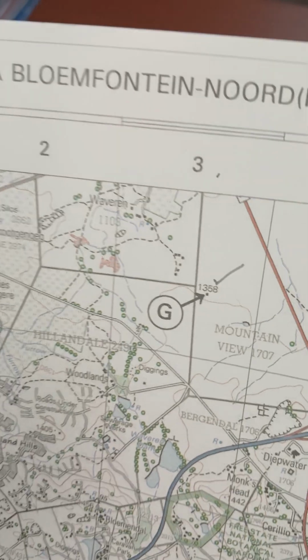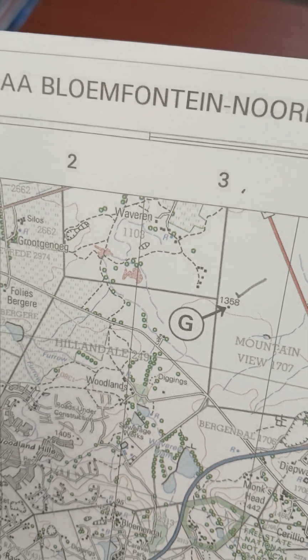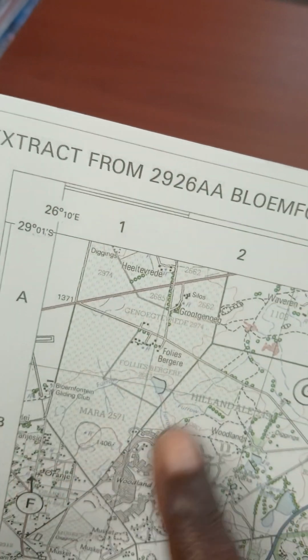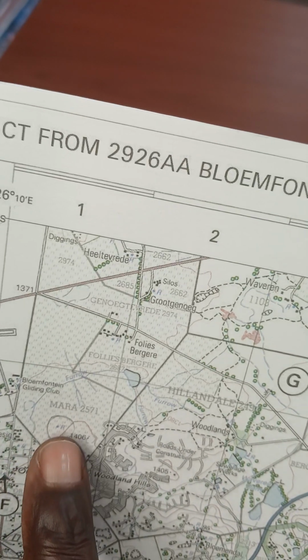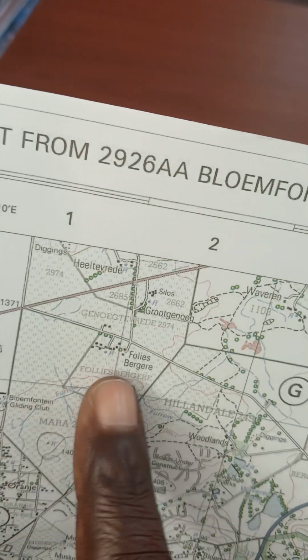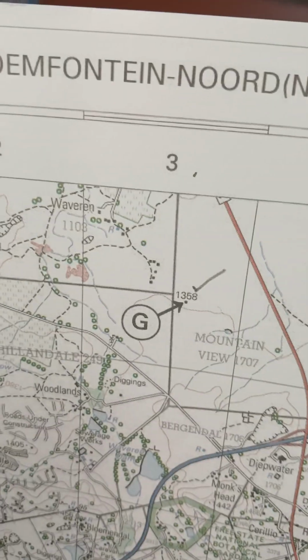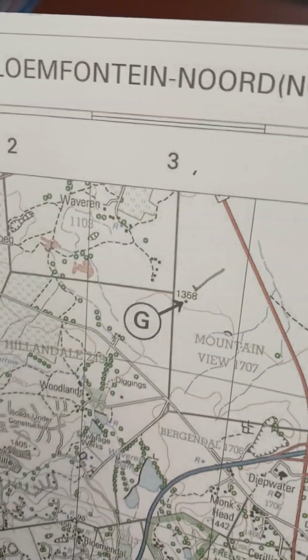So the question says identify two strategies that were put in place in blocks A1 and A2, B1, B2 to ensure water supply. This is an area where agriculture is taking place. What has been put in place to ensure that there's water supply? There is a reservoir, you can see here. What else? There is a dam. There are furrows, as you can see here. What else here? There is also a wind pump. So those are the strategies that have been put in place to make sure that there is a regular supply of water in this place.